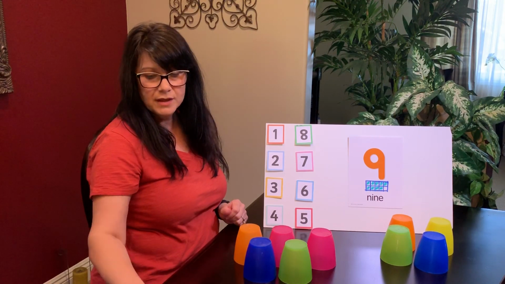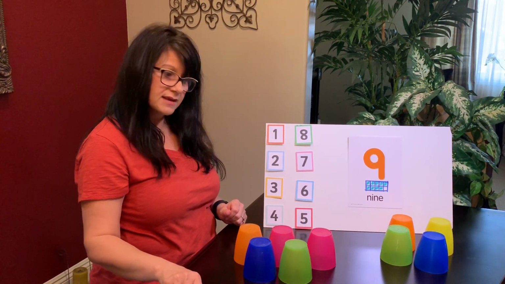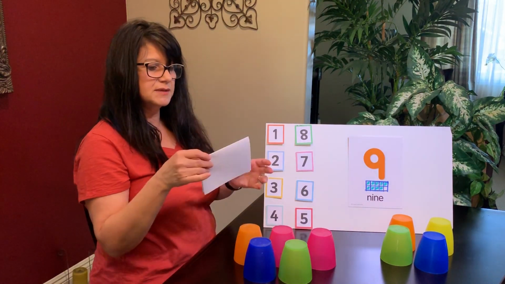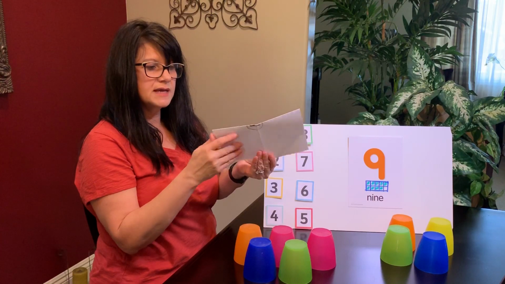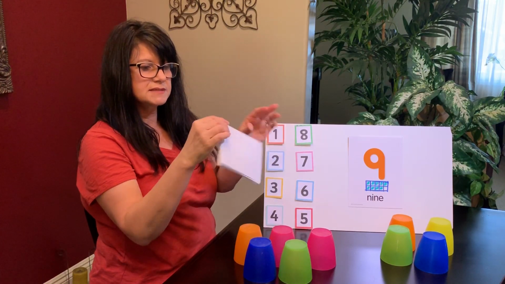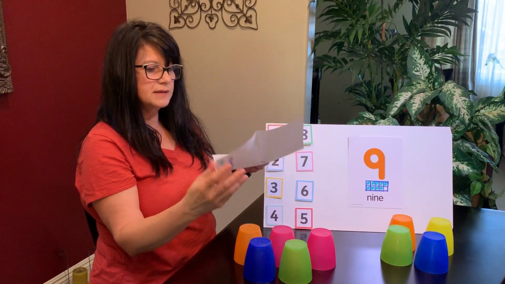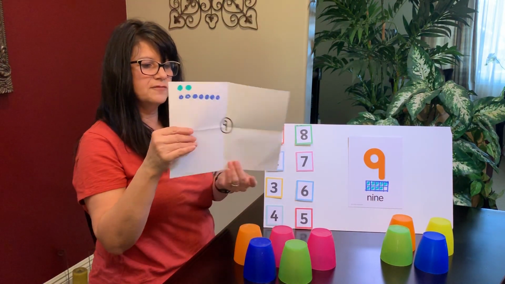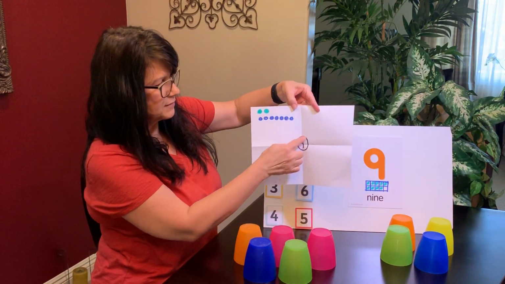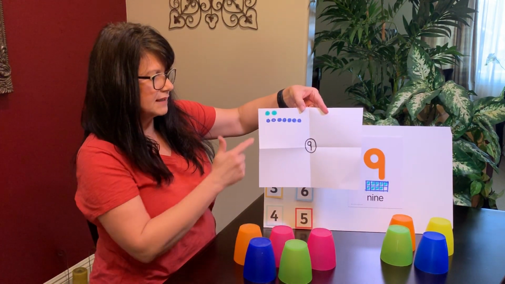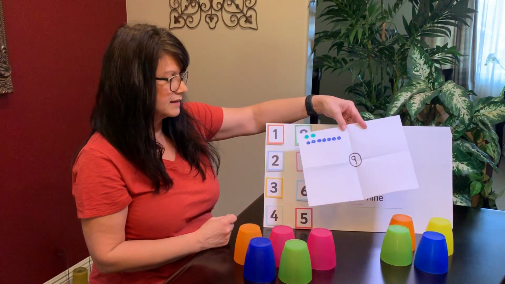Now, what I want you to do, boys and girls, is I want you to show me 4 different ways to make 9. And this is how you can do it. You get a piece of paper and you fold it 1 time, 2 times. Fold it 2 times. You open it and you've made 4 spaces. So here you have the number 9 in the middle. And in each space here, you're going to show me a different way to make 9.